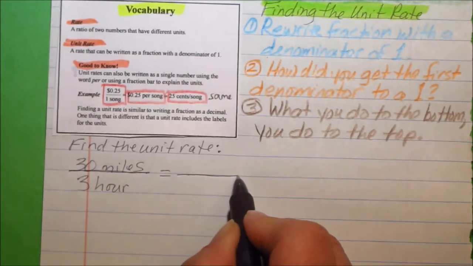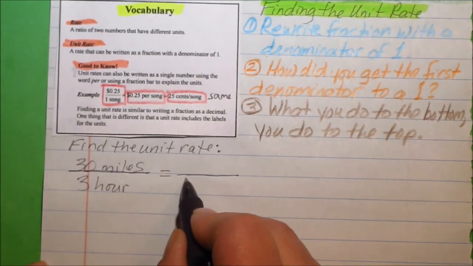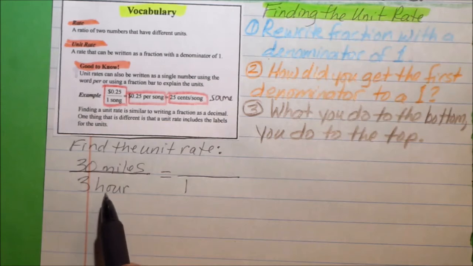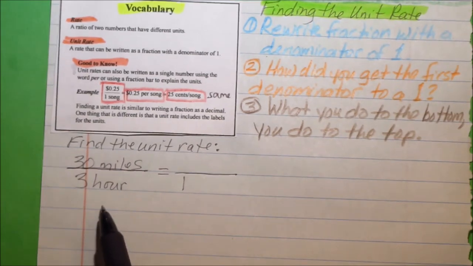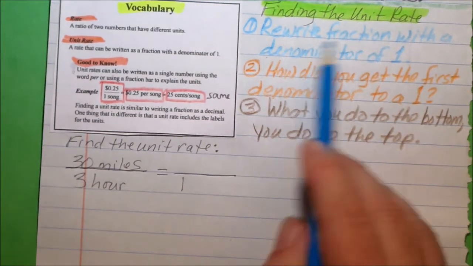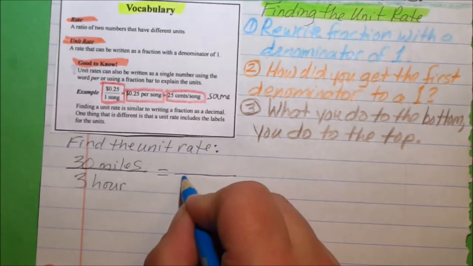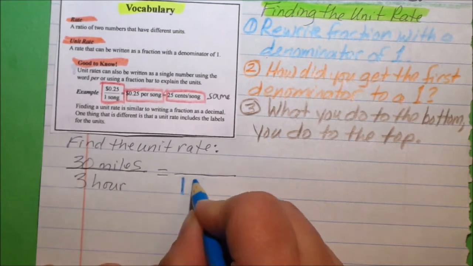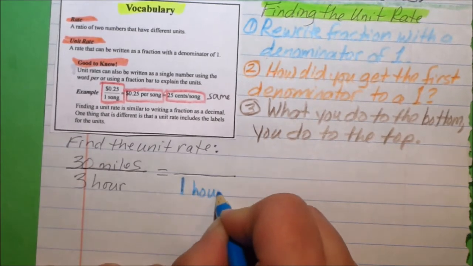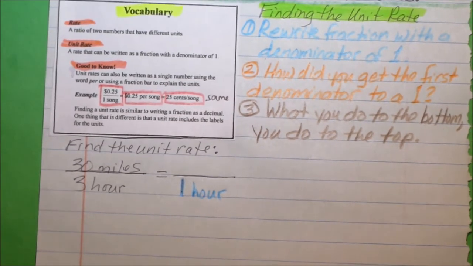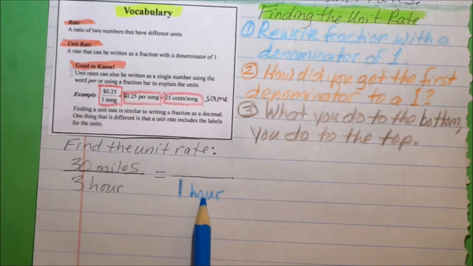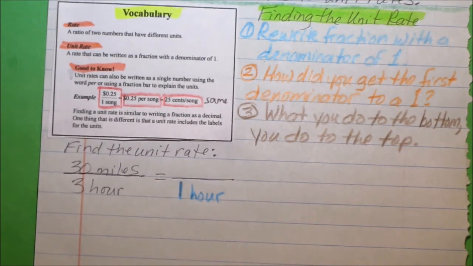The unit rate is always going to have a denominator of 1 with the same label as this. So step 1 is to rewrite the fraction with a denominator of 1. So I'm going to rewrite it as 1 hour.